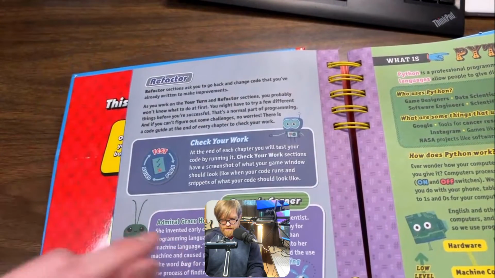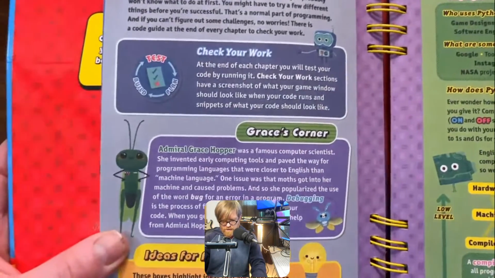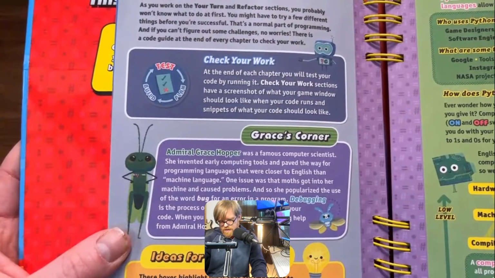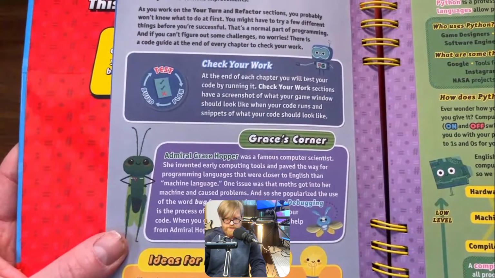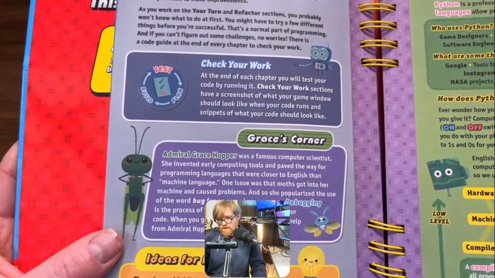All right, here's Grace's Corner. Admiral Grace Hopper was a famous computer scientist. She invented early computing tools and paved the way for programming languages that were closer to English than machine language. And this is far closer.